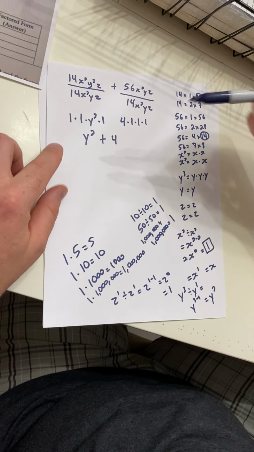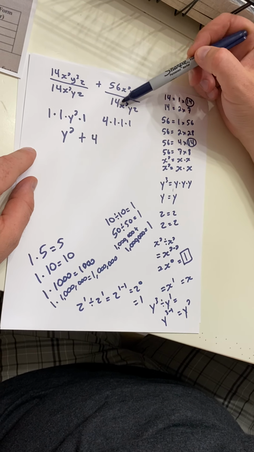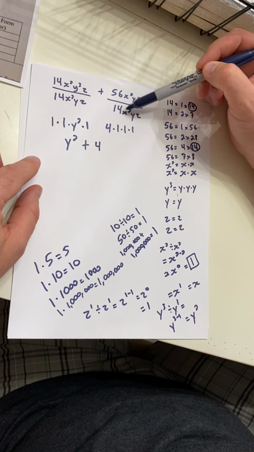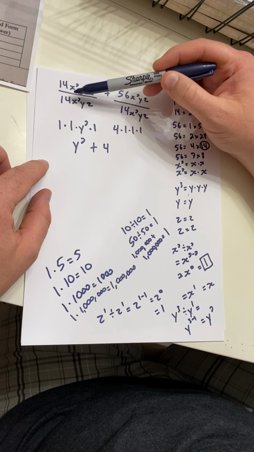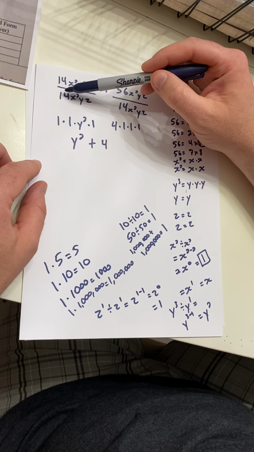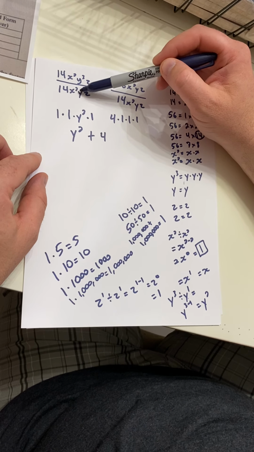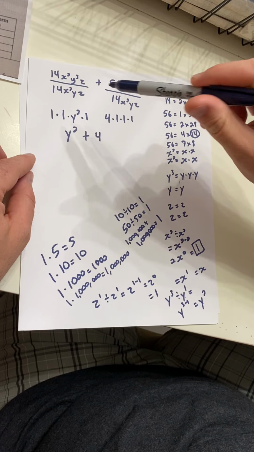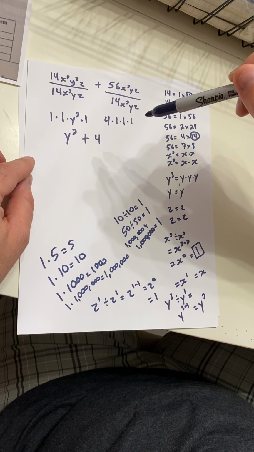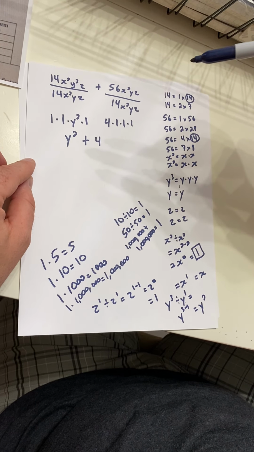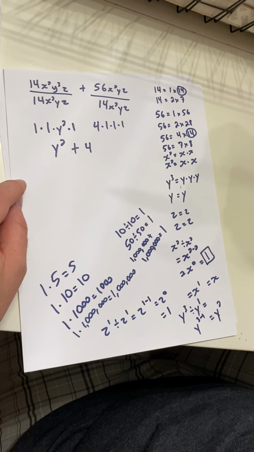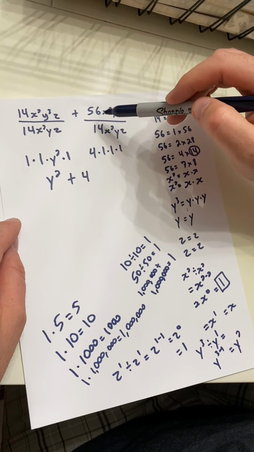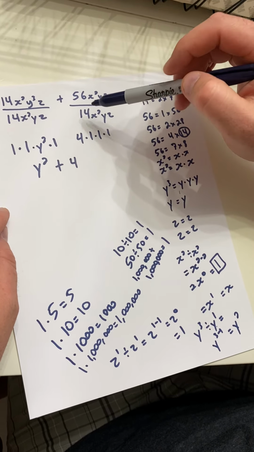Now, earlier, you divided the whole thing. You divided both sides by the same factor. You divided it by 14 x squared yz. Anytime we're talking about a factor, we're talking about multiplication, or it can be division. But in this case, we broke it down because we divided.